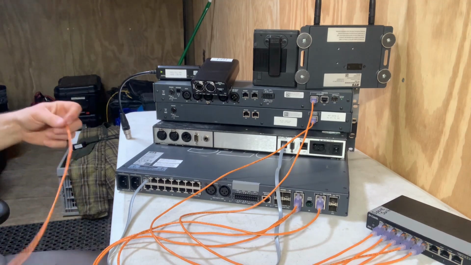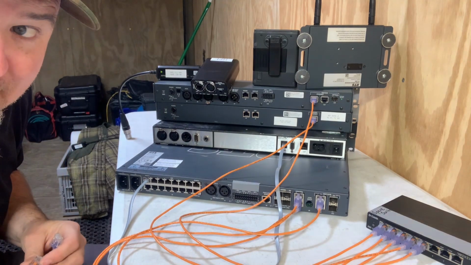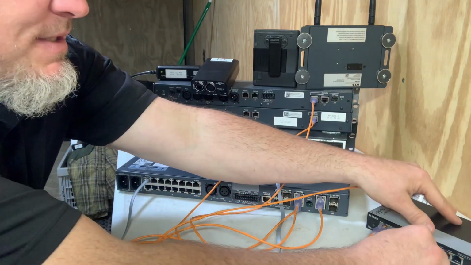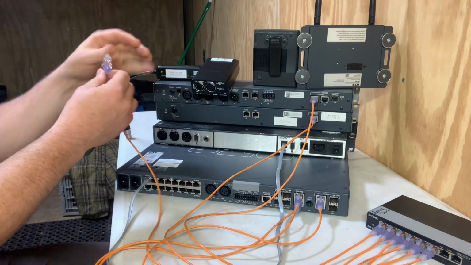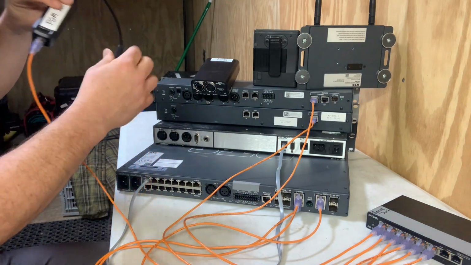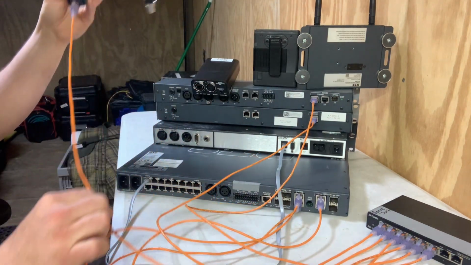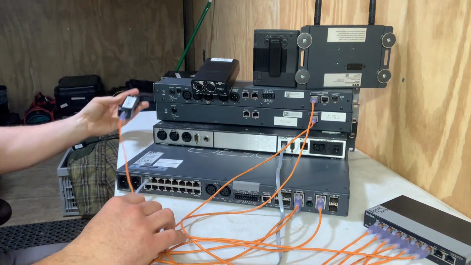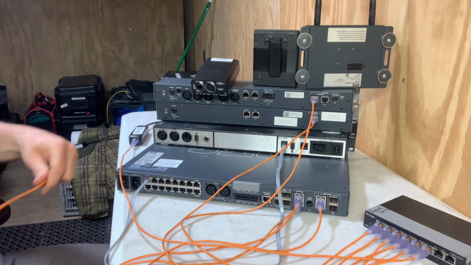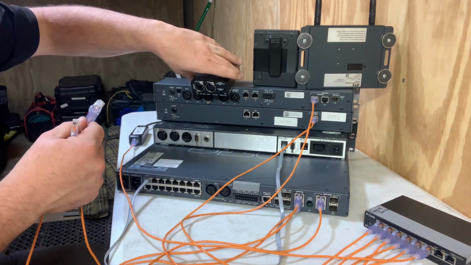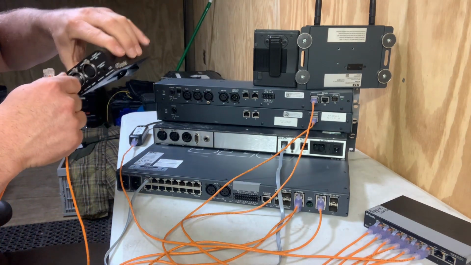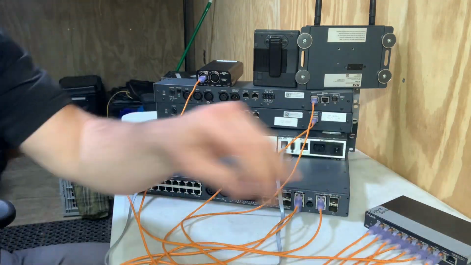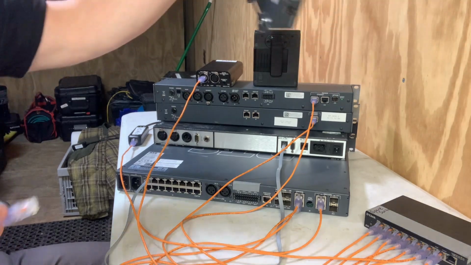And because OMNEO is Dante, we're going to take our Dante connector and we're going to put it onto the same network and the same switch. And the same thing with our Beltpack. And the same thing with our access point.